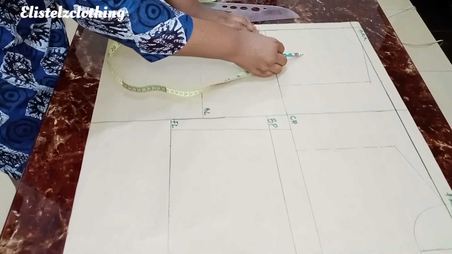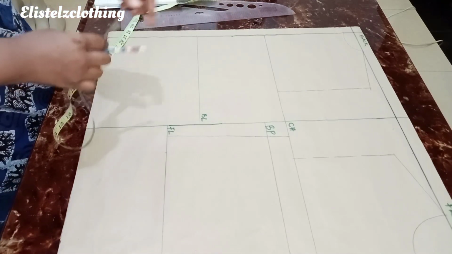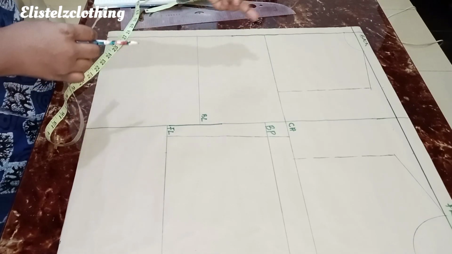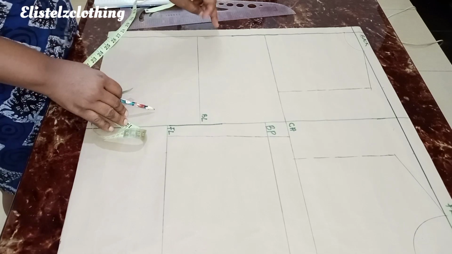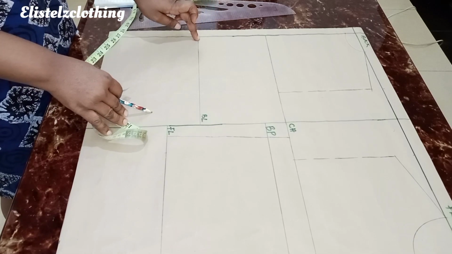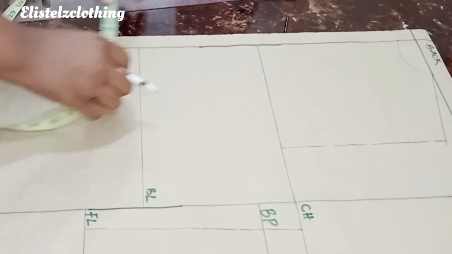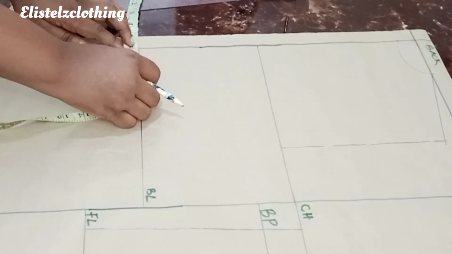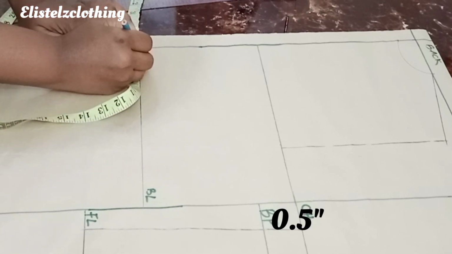For the back, before I place my round measurement, I like to first tighten the waistline. So let's go ahead and tighten the back. To tighten the back, I will use 0.5.